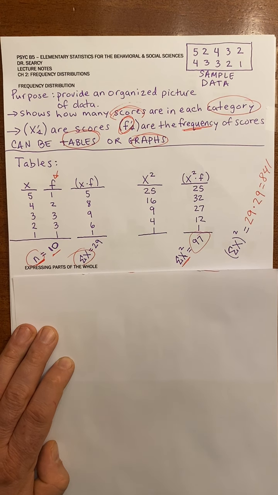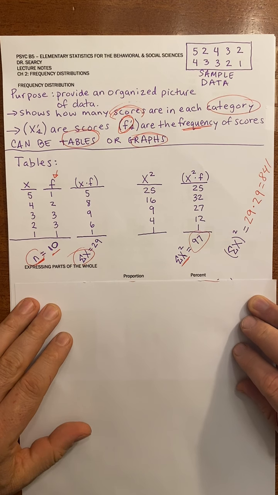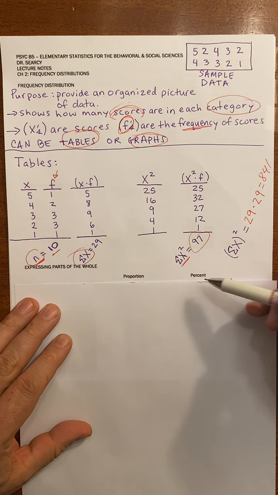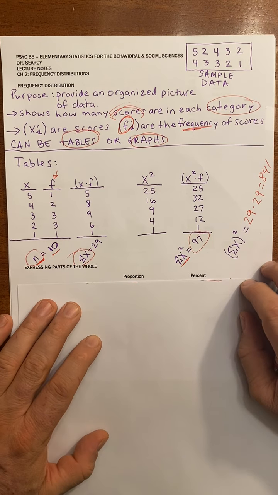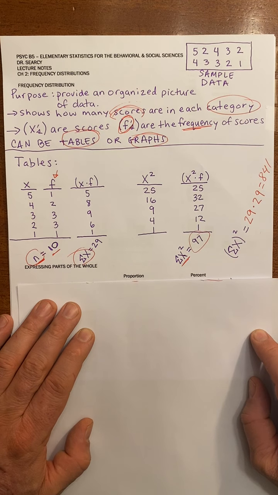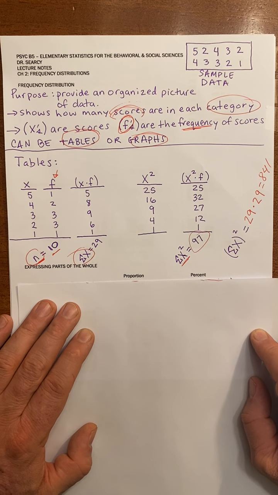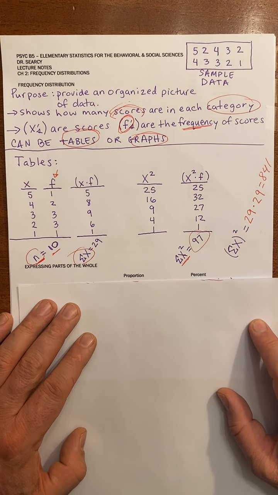Okay, so when we go to talk about that, then we use two terms called proportion and percent. And really what you need to know with these is that both of these are talking about different parts of the whole, and that there's a formula associated with each, and there's a specific way that we articulate each.